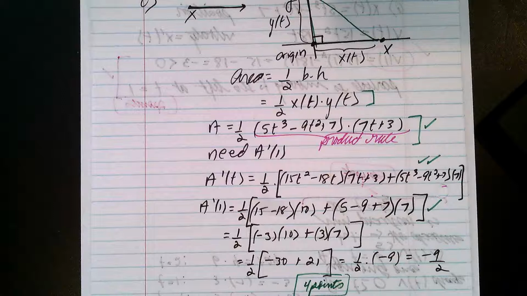Okay, all right, let's see what we can do here. What do we know? We know from earlier that x of t is 5t cubed minus 9t squared plus 7. Y of t, they just told us, is 7t plus 3.